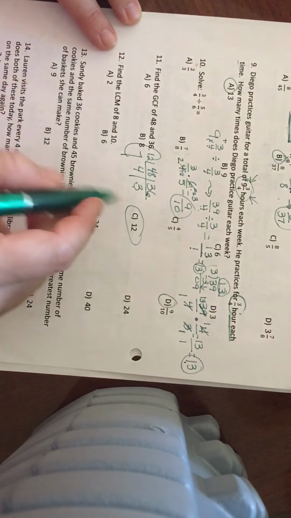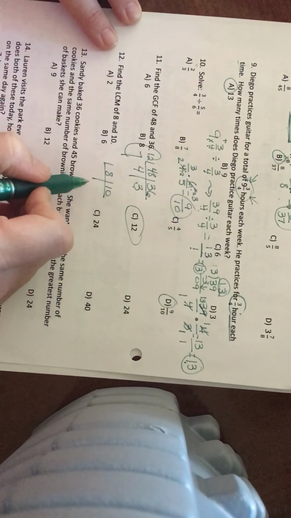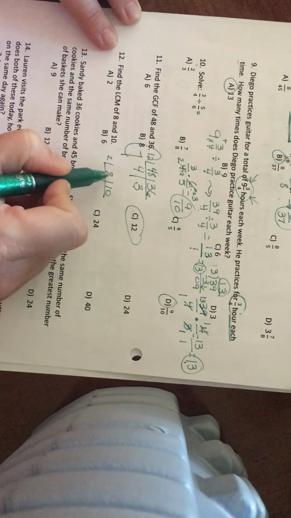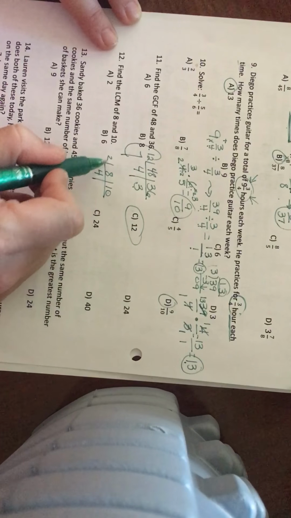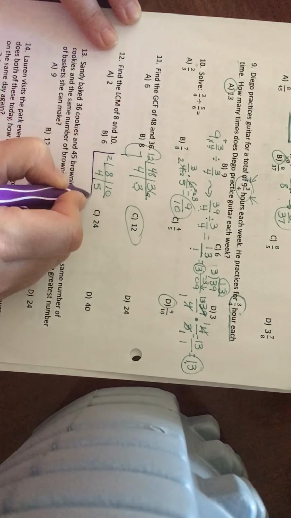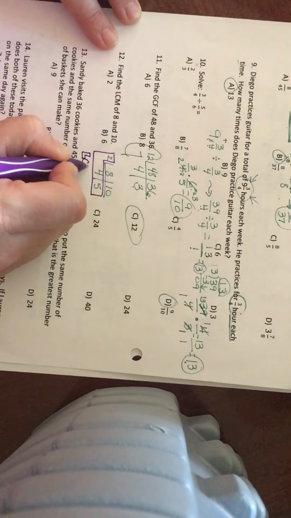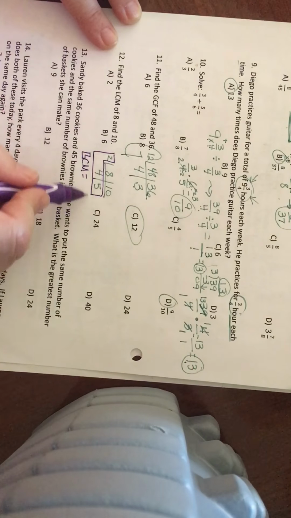Number 12, LCM of 8 and 10. I'm going to use the ladder again for this one. And I am dividing by 2. 8 divided by 2 gives me 4. 10 divided by 2 gives me 5. LCM, let me grab my other color here. I'm making my LCM because it's an L.